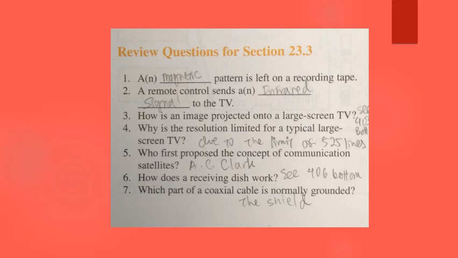Review questions for section 23.3. 1. Fill in the blank. A magnetic pattern is left on a recording tape. 2. A remote control sends an infrared signal to the TV. 3. How is an image projected into a large screen TV? That is with a special electron gun assembly that projects 3 separate images onto the screen.